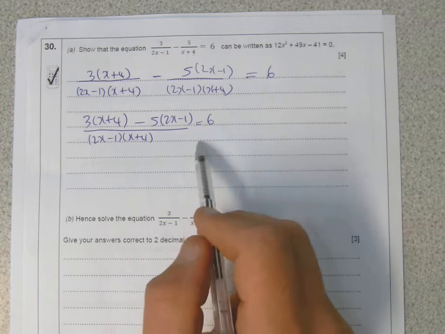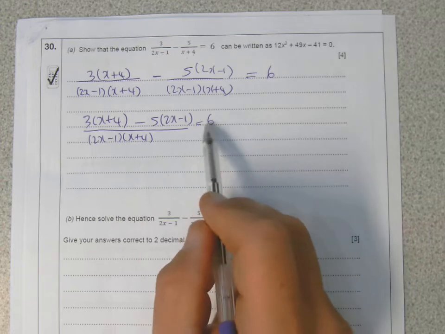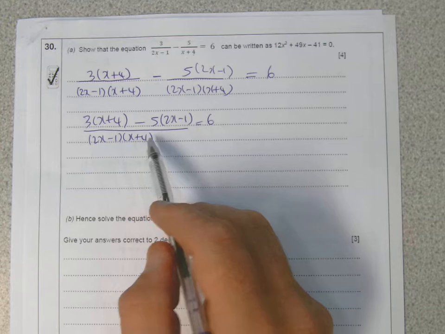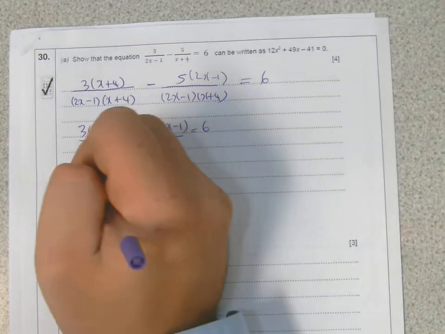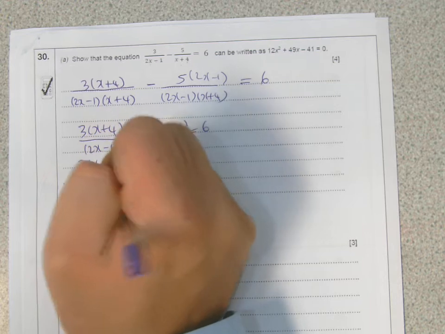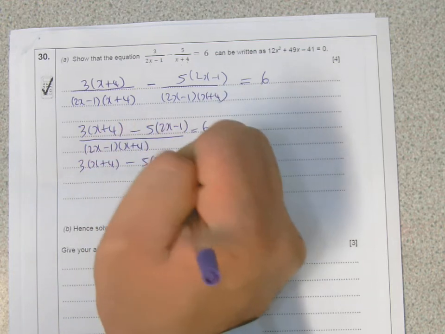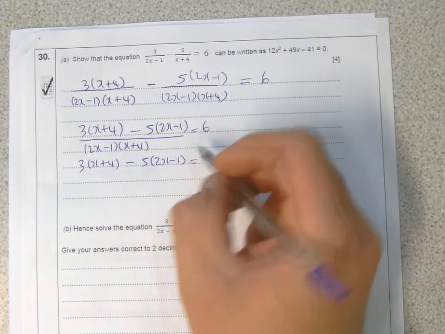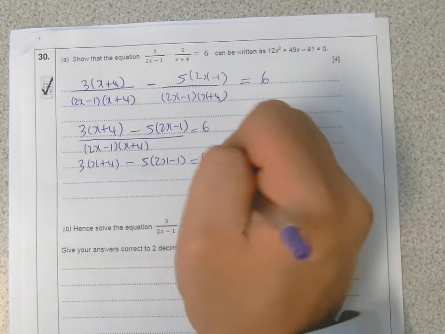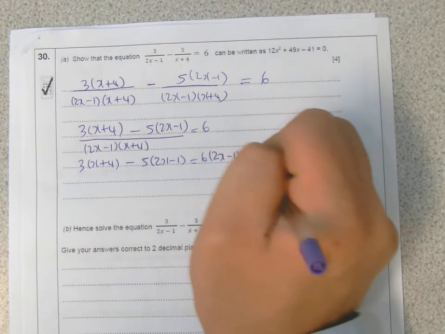You've got a 6 there, that's alright, don't worry about the 6, just leave it there. But we times 6 by all this. So I'm going to have 3x plus 4 minus 5 bracket 2x minus 1, that's the top line there, and take it over, and you have 6 times all this.